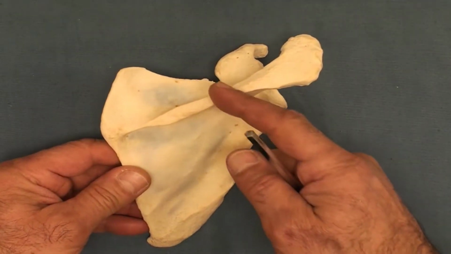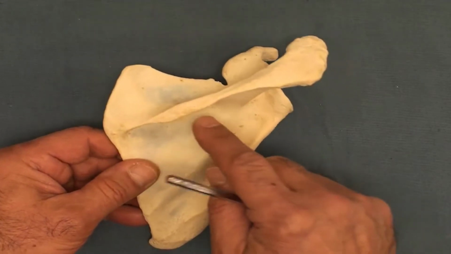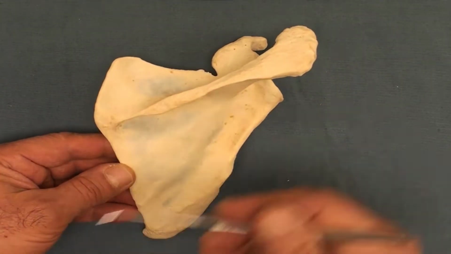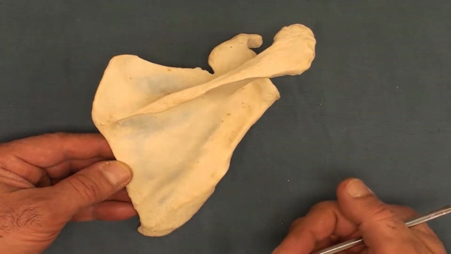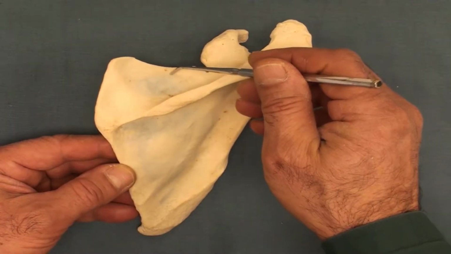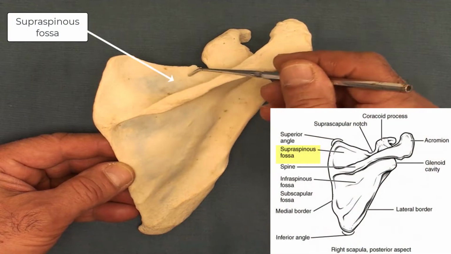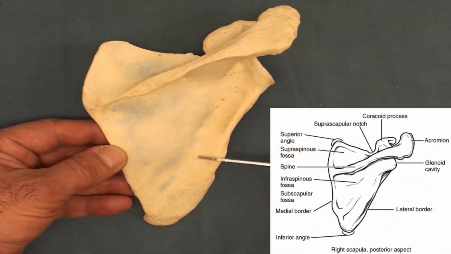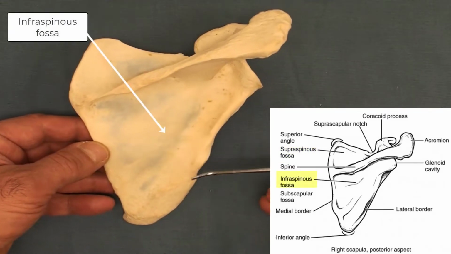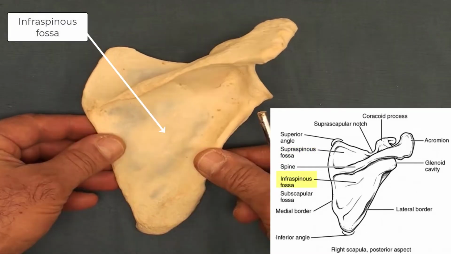Back to the posterior surface, the spine of the scapula divides the posterior surface into two areas. This area is known as supraspinous fossa, and this area is referred to as infraspinous fossa.